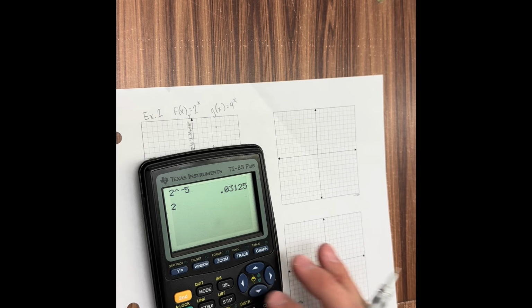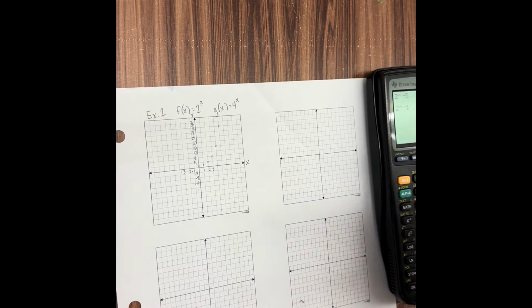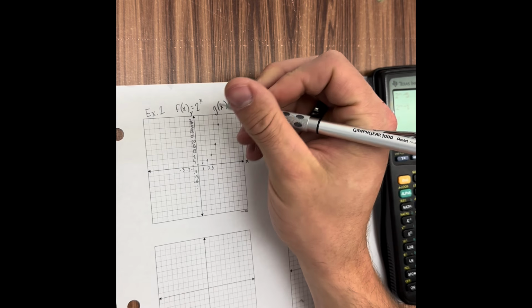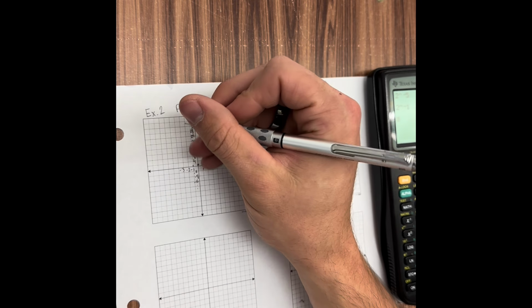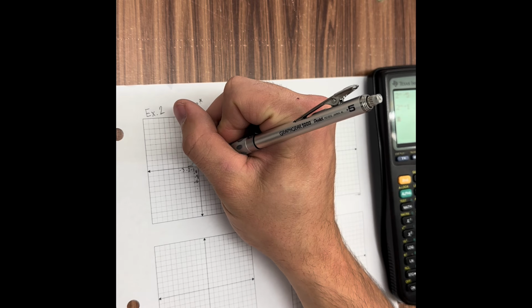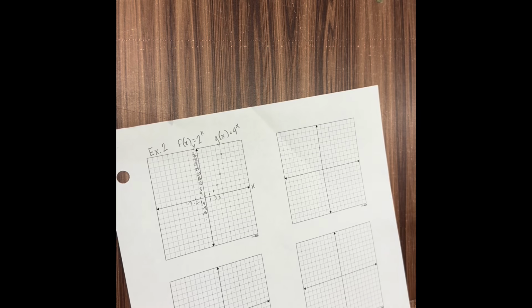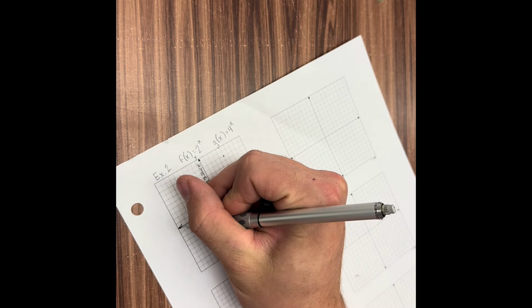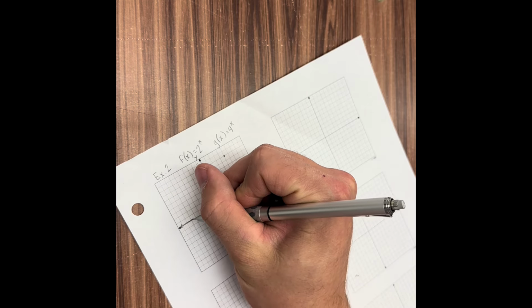If we want to put a couple of definite negative points on here, we can plug in 2 to the -1, we get 0.5, so exactly 1/2. If we plug in 2 to the -2 power, that would give us 0.25 or 1/4. And then we can just go ahead and connect these dots and have our line extend pretty close to the x-axis here.